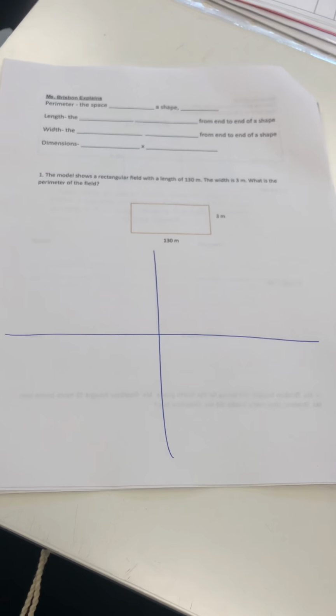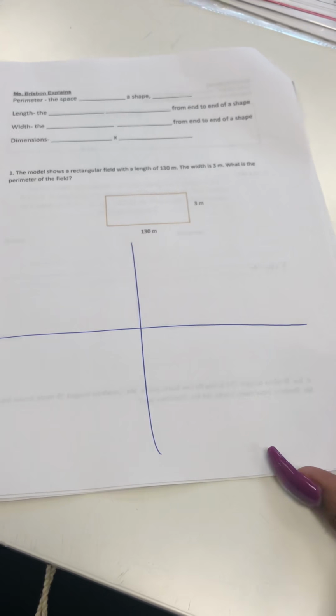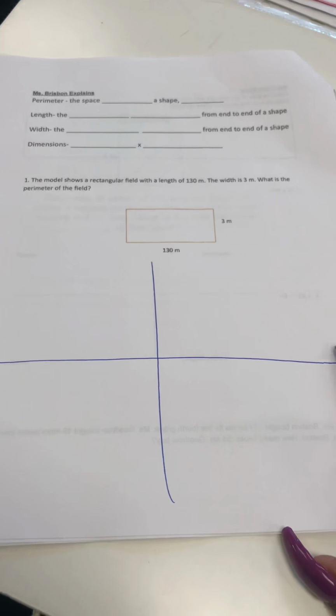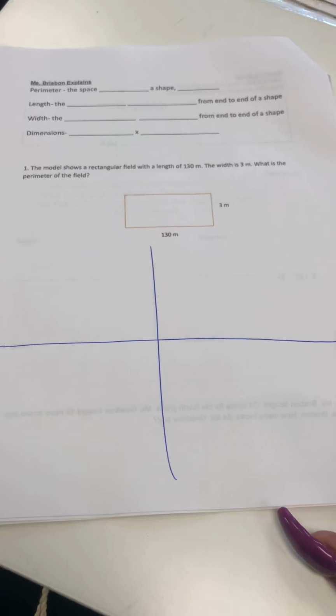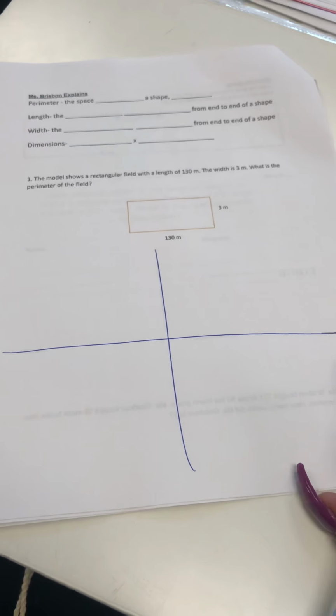We have now moved on to area and perimeter, but today we're just going to be doing problems about perimeter. So the first problem type that students are responsible for is this one. The model shows a rectangular field with a length of 130 meters. The width is 3 meters, and we need to figure out what is the perimeter of the field.